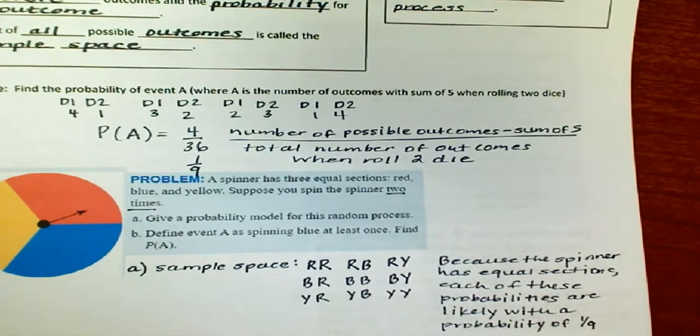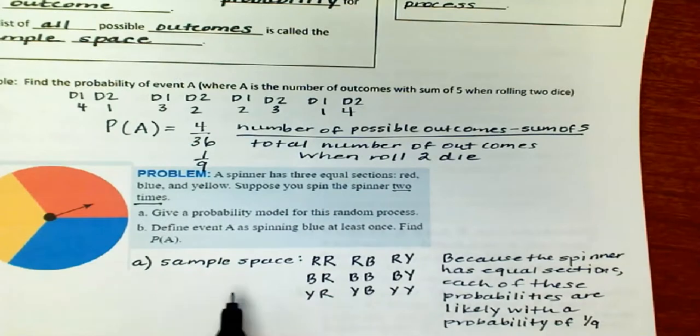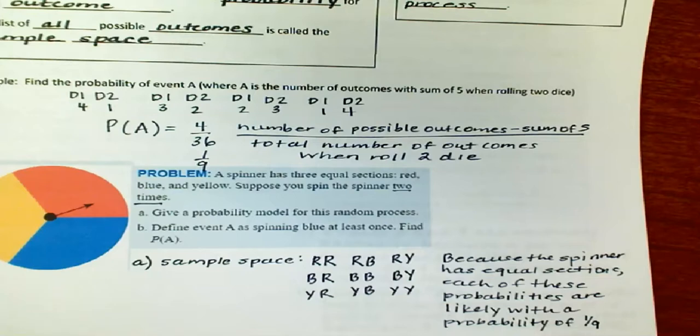Okay, so when you are writing out a probability model, you need to have both aspects here. You've got to have the sample space, and you also need to tell what the probability would be for each outcome.